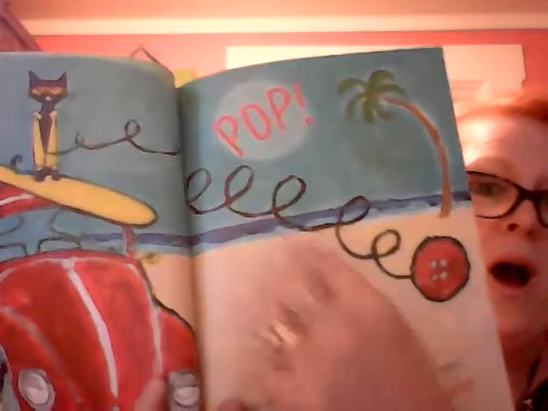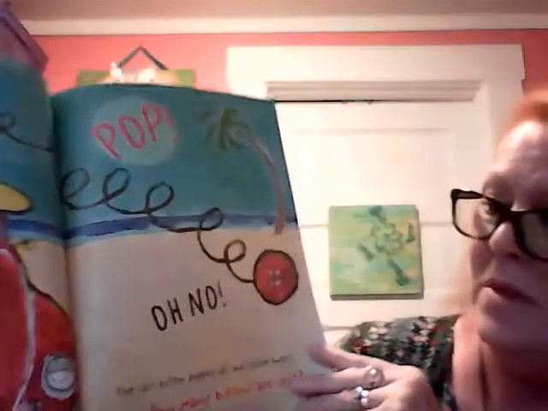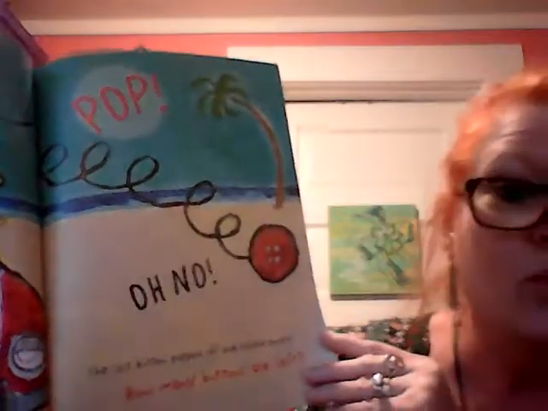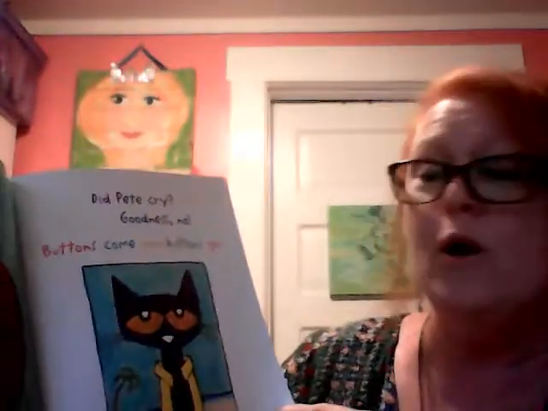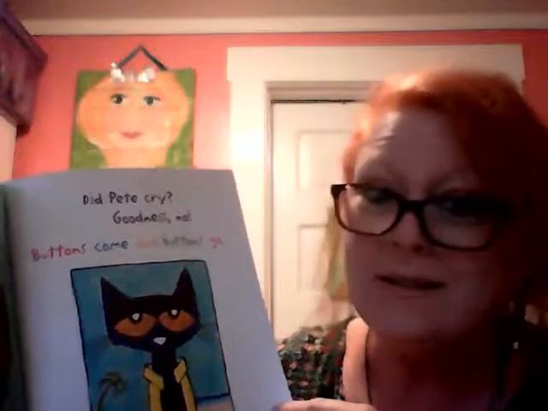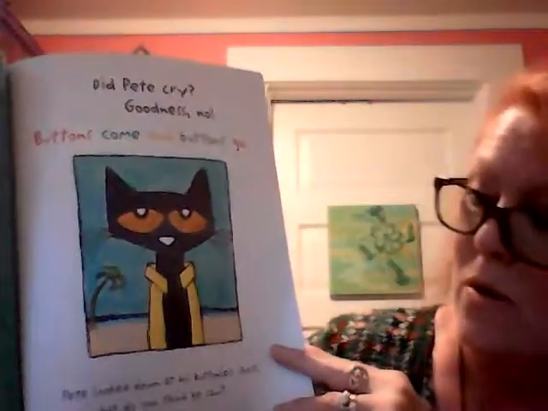Pop! Oh no! Look, he's up on his surfboard. He loses his last button. The last button popped off and rolled away. How many buttons are left? If he only had 1, popped off and rolled away, how many do you think he had left? You're right. 0. 1 minus 1 equals 0. Did Pete cry? Goodness, no, because we know buttons come and buttons go.